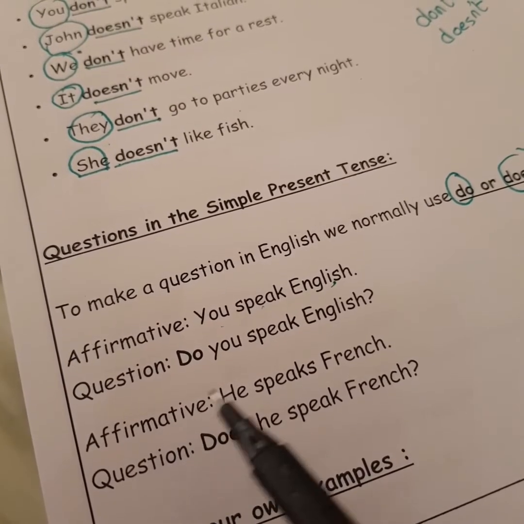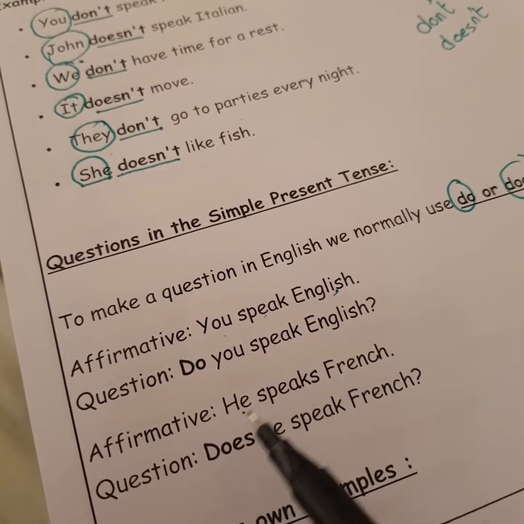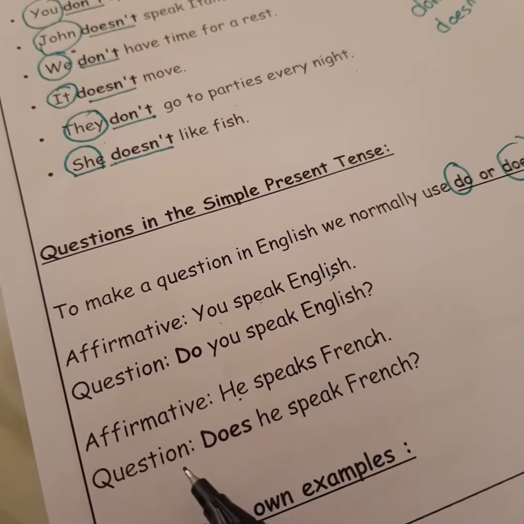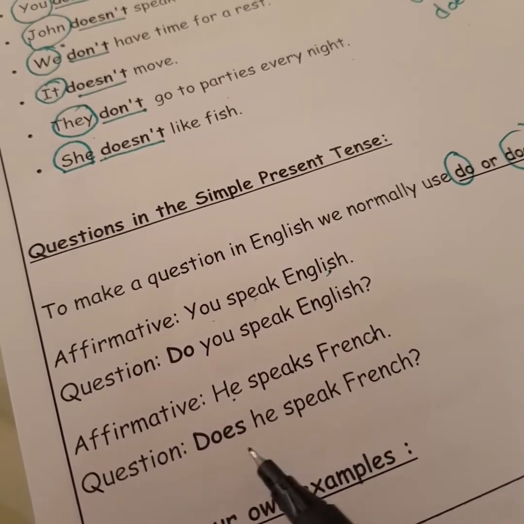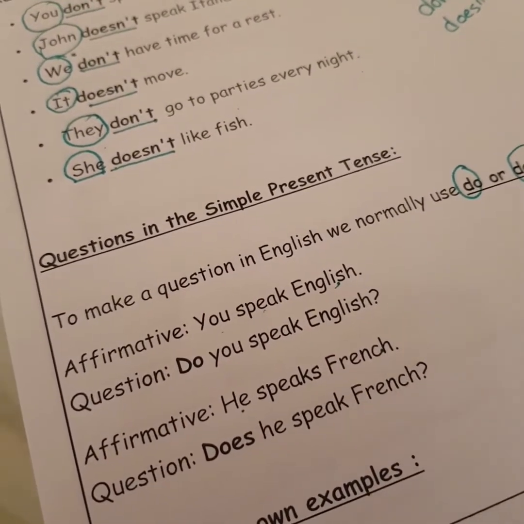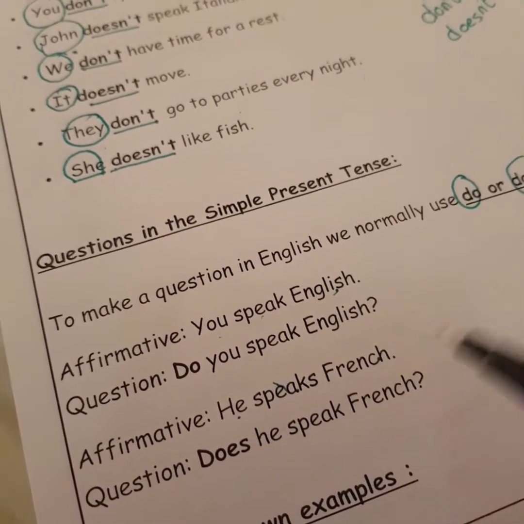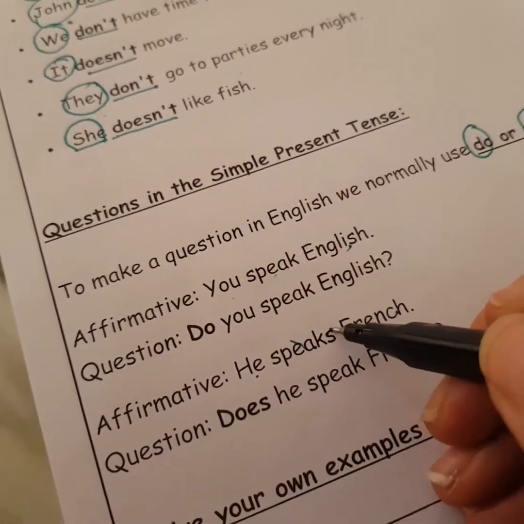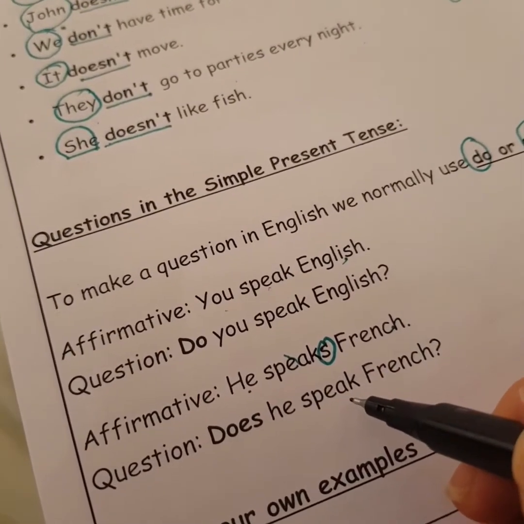Let's see another example. He speaks French. The question is, does he speak French? Notice something here. The S was removed in a question. Why?